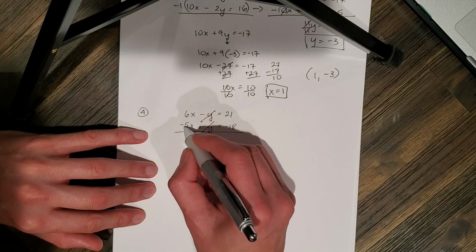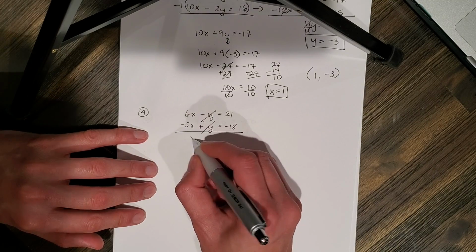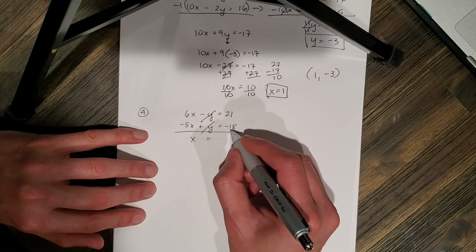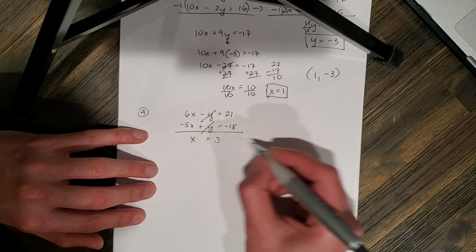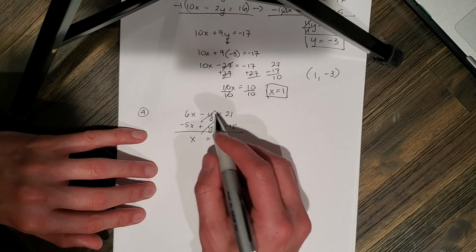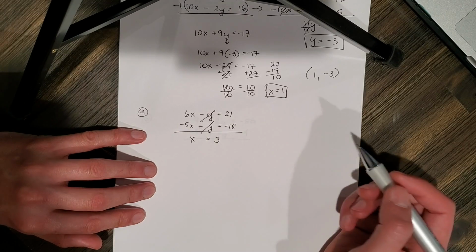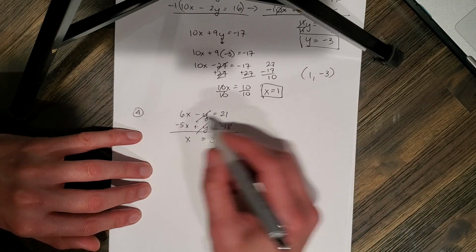And so here we have 6x minus 5x. I could just combine like terms. 6x minus 5x is going to be x. And then 21 minus 18, that's going to be 3. Again, use a calculator if you need to. And so now I pick one of these two equations and I plug in 3 wherever I see the x. So I'll just pick the top one here.